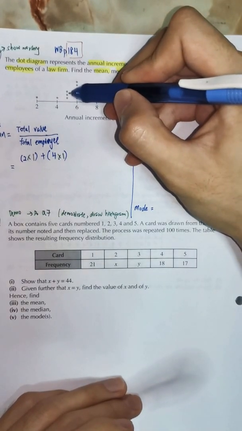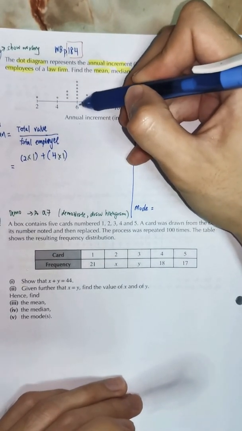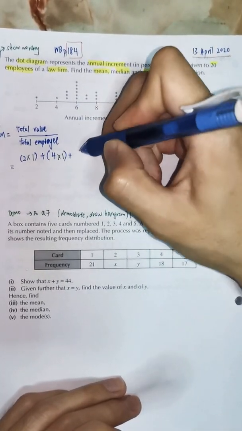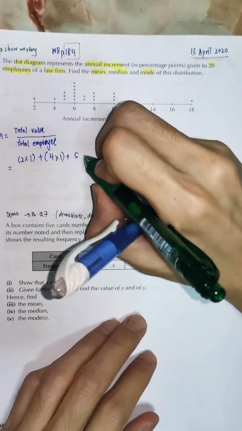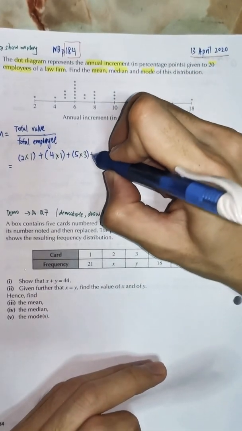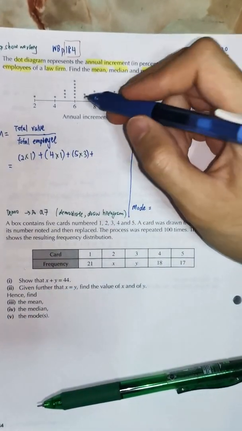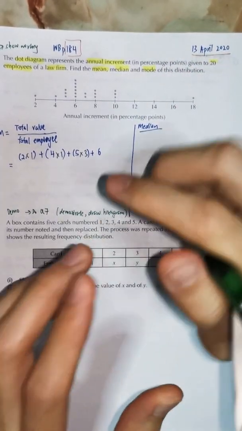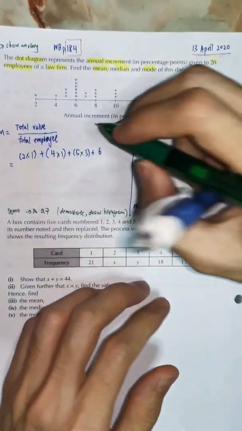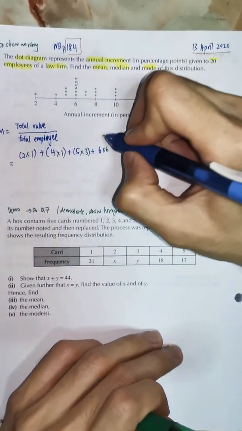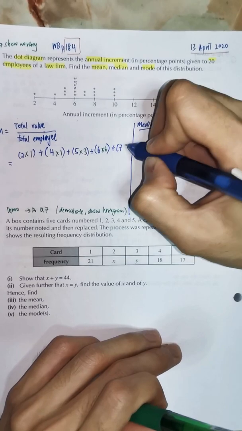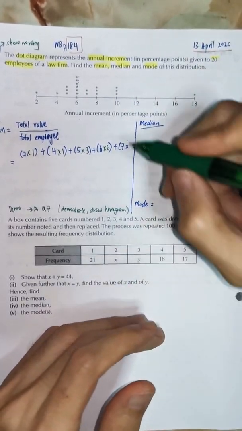So there are 3 dots in between 4 and 6. The number between 4 and 6 will be 5. So I plus 5 times 3. So I need to multiply the values for each of these dots. For 6, it will be 6 times 1, 2, 3, 4, 5, 6. 6 times 6, plus 7 times 2.